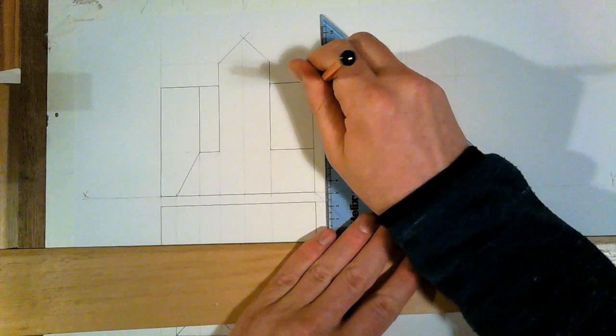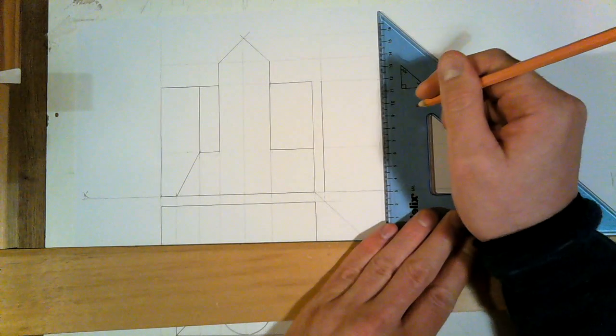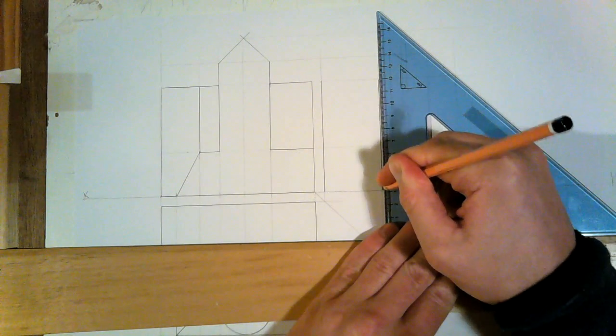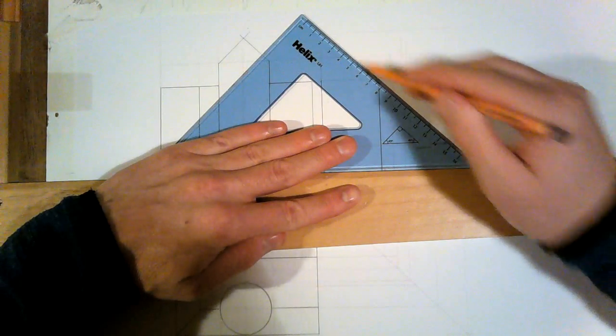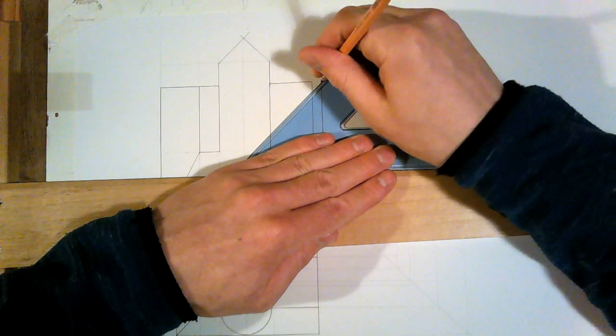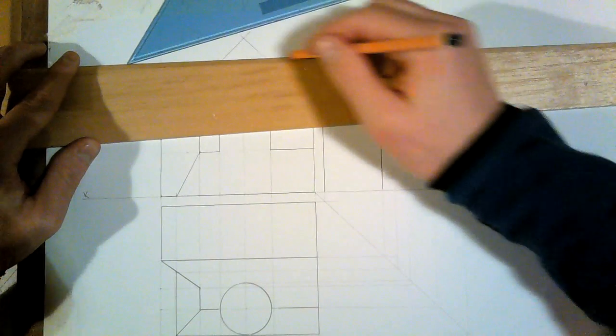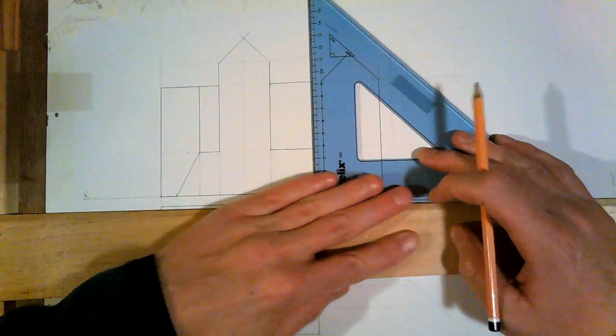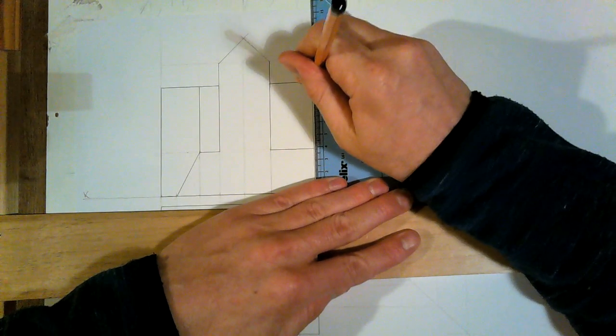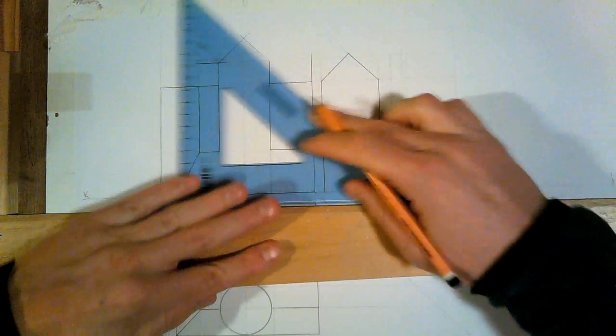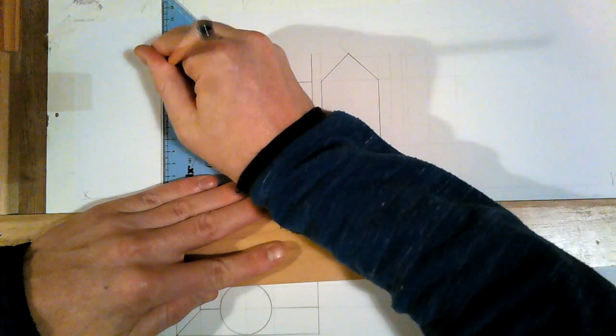From the main view now, come over 45. Bring that height across, and that'll bring us up to the ridge of the roof.